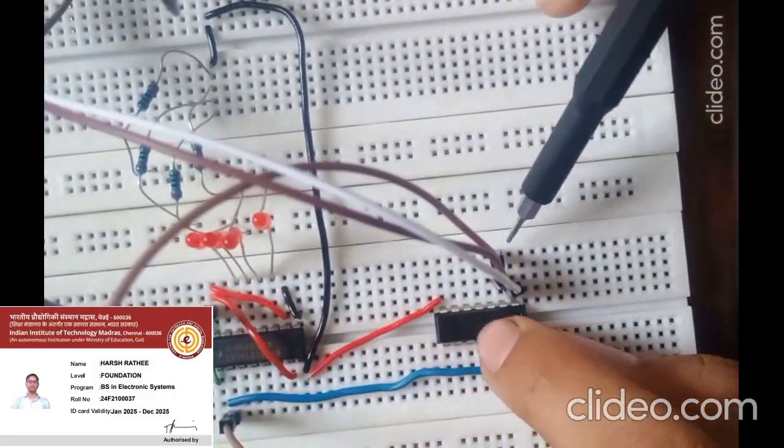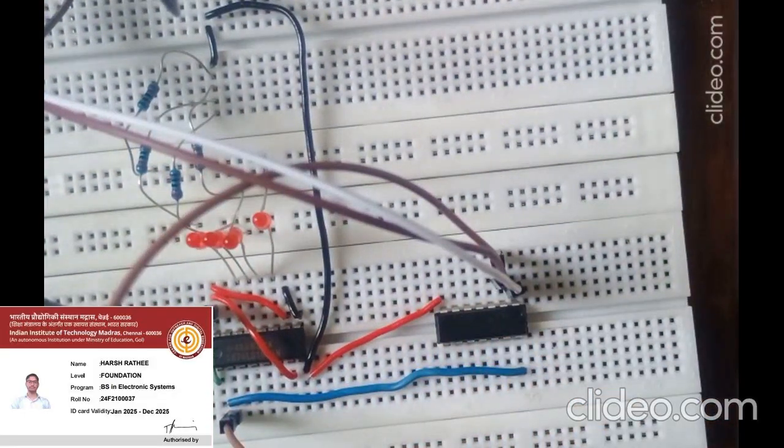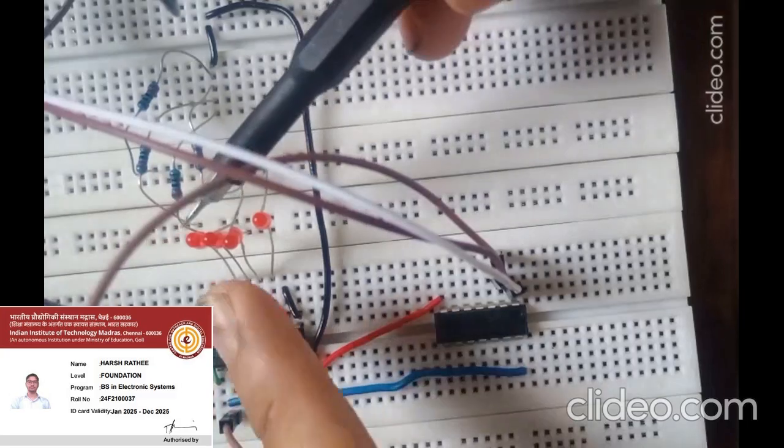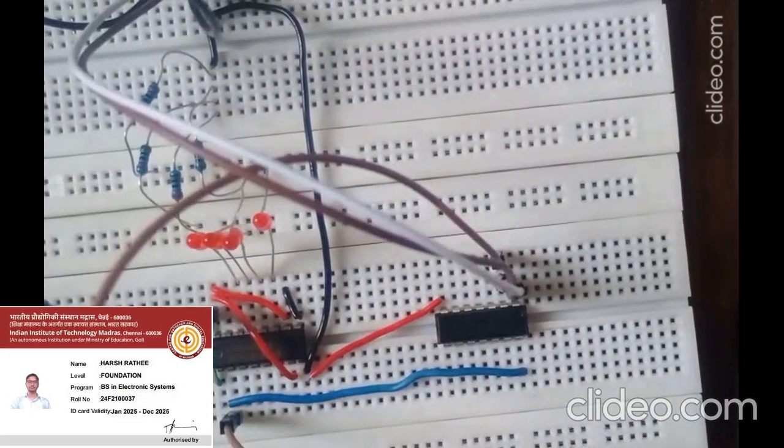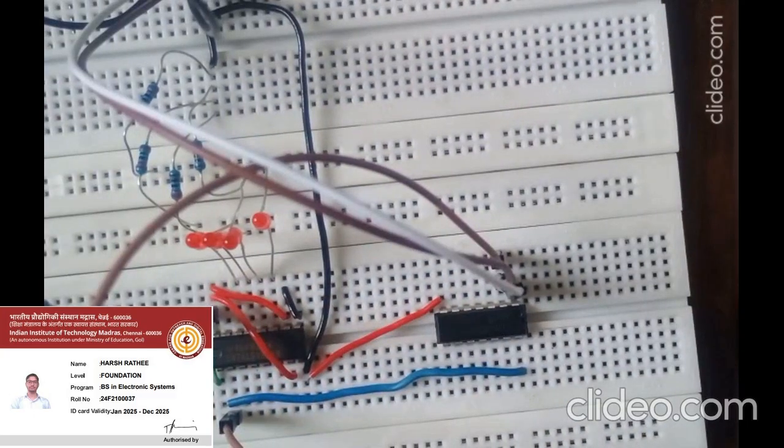Now we will provide a square wave of 5 volt and 10 Hz frequency and measure the output by blinking the LEDs. Now we have provided a square wave, and this is our output. In this manner our LEDs are blinking.